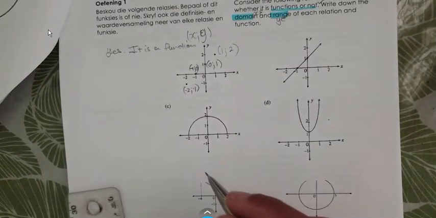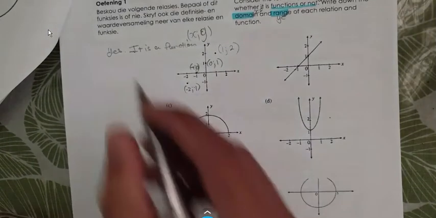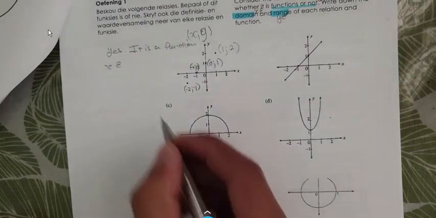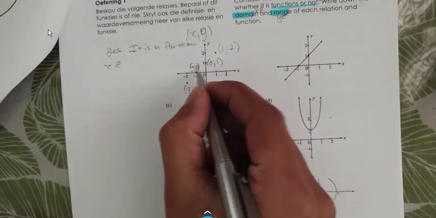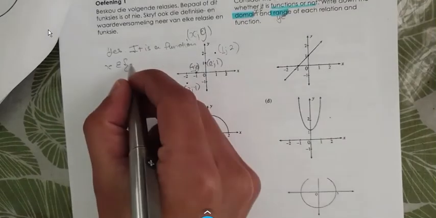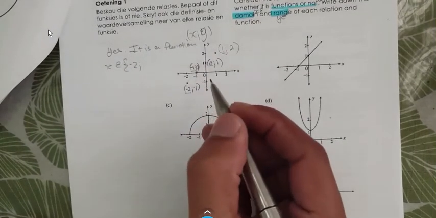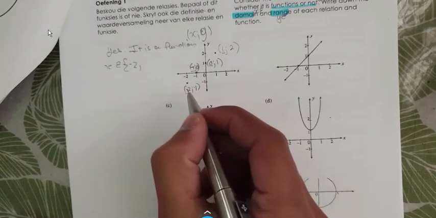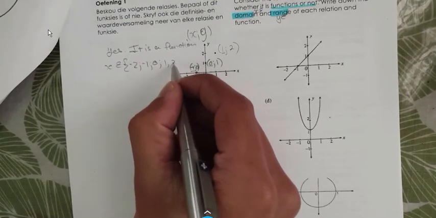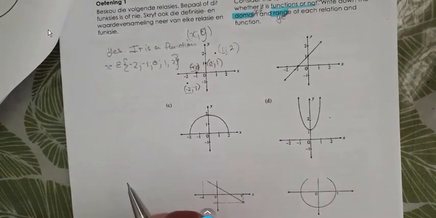Alright, and now I need to write down the domain, and the domain is x is an element of the values that I have there. I have all of these values, -2, -1, 0, 1 and 2. So we write down there, -2, -1, 0, 1 and 2. Then, so not 2. I do apologize there. Just checking if you're doing the right work.